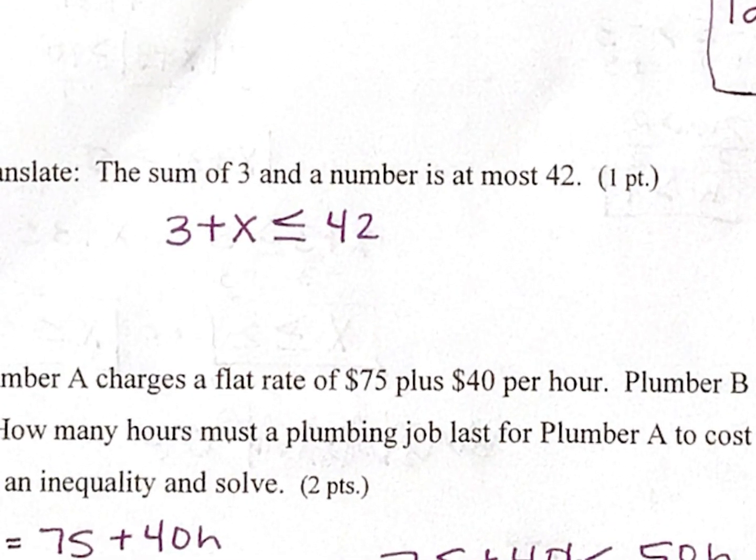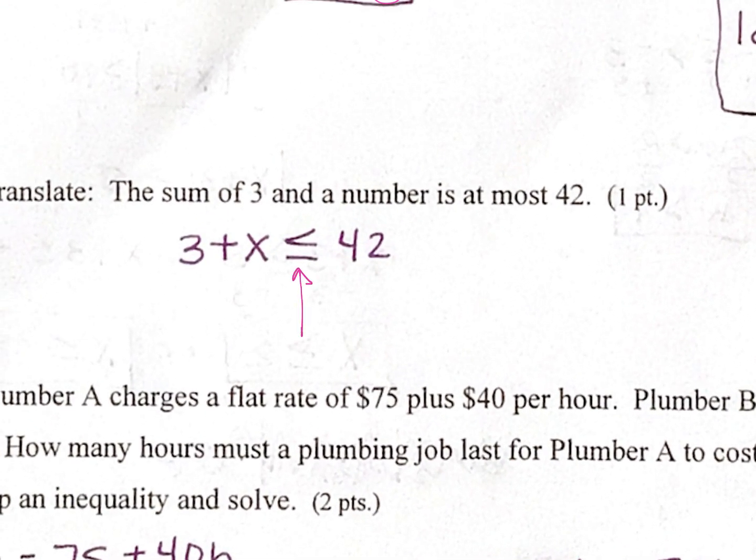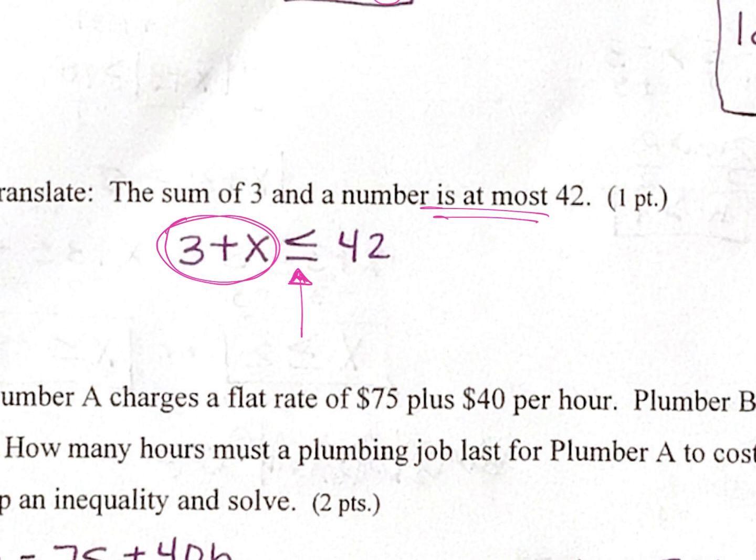Translate. I was impressed with how many of you got this pointing in the right direction. 3 plus x, that's the sum, right? And then is at most. So you have to think this is at most 42, meaning it has to be 42 or less, right? So less than or equal to 42.